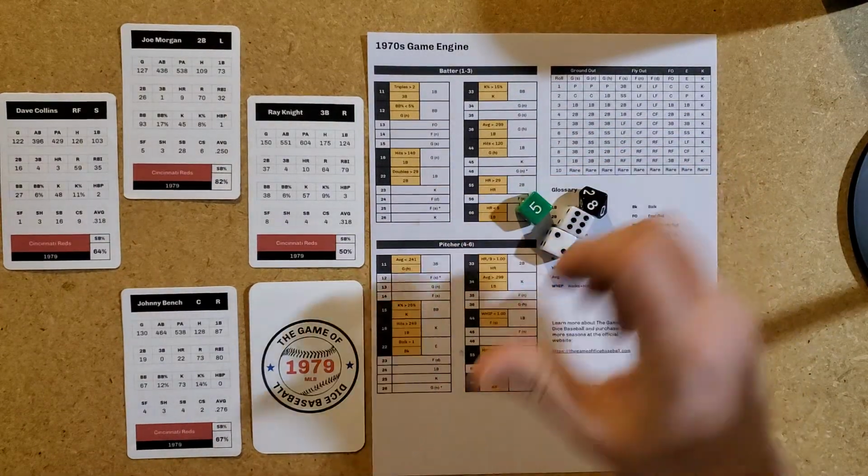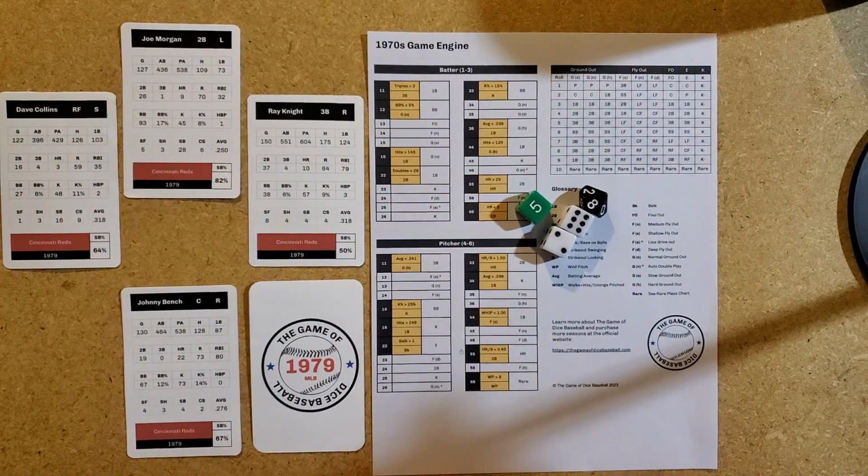The dice are pretty easy to get. These are not difficult dice to get.